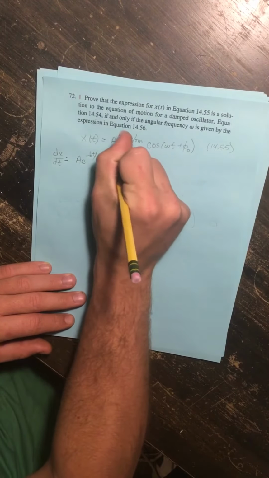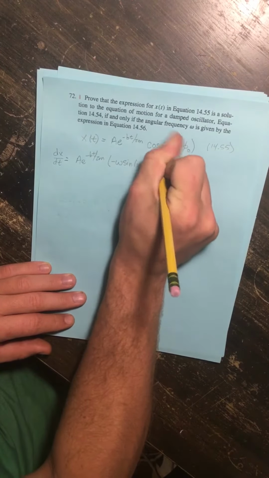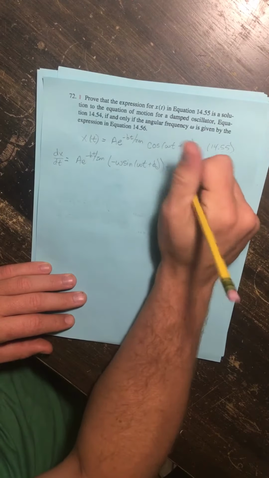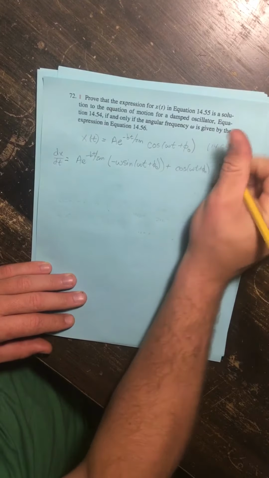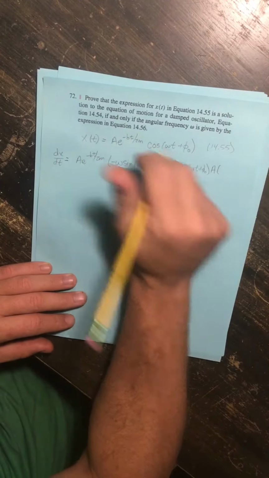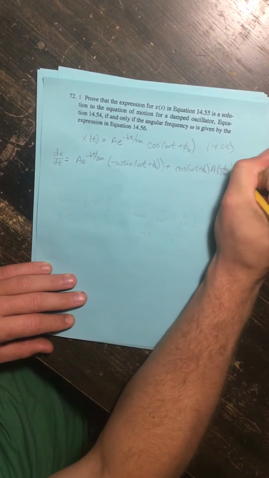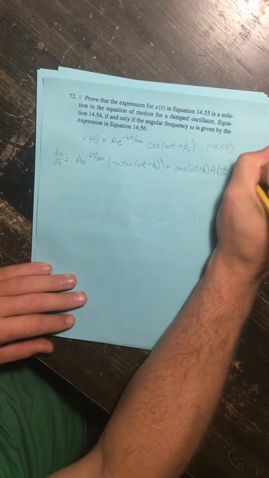So we're going to end up with a minus omega sine of omega t plus phi 0, plus the second, which is cosine omega t plus phi 0 times the derivative of the first. So we're going to end up with a, and then we end up with a minus b over 2m out in front, times our exponential e to the minus bt over 2m.